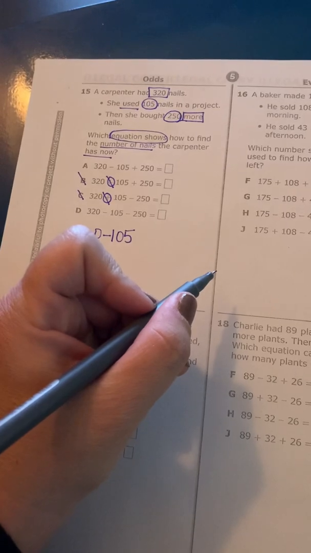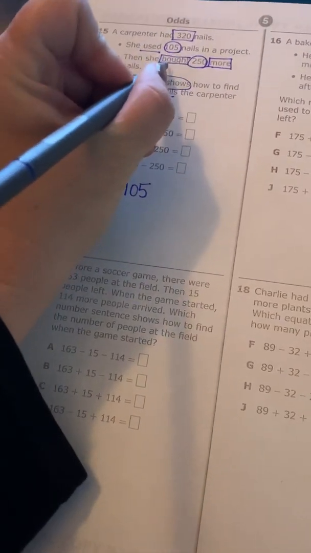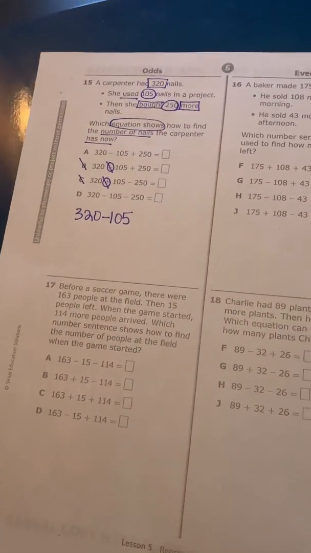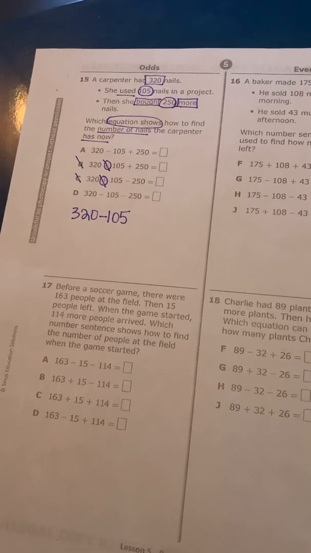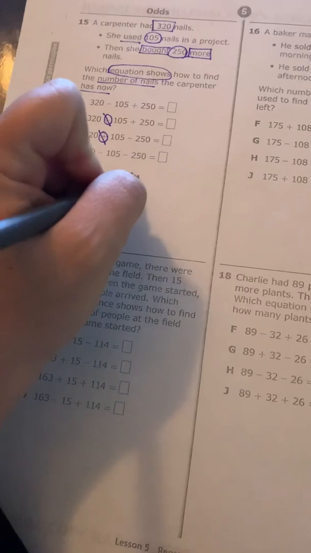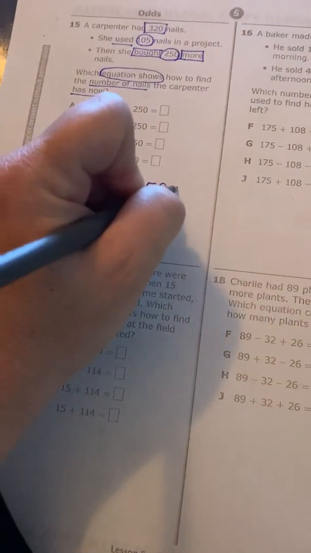So don't let that fool you. But it did say that she bought them, and she bought 250 more. So that together shows you that she got more nails after she used some. She went back to the store and she added 250 to her collection.